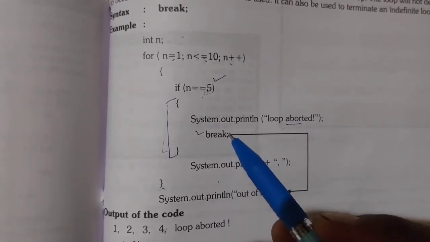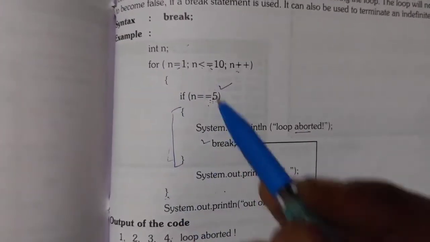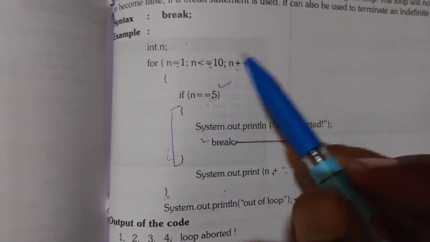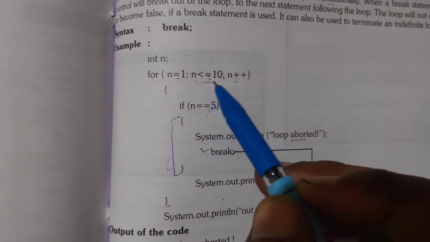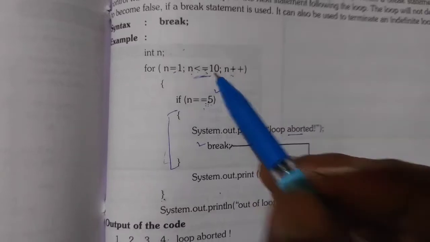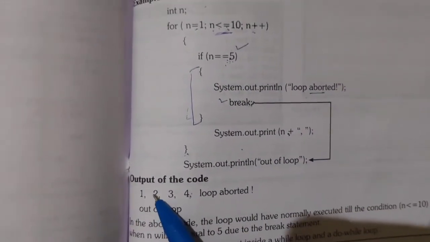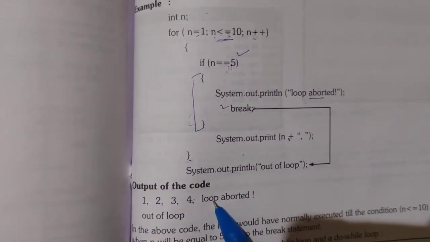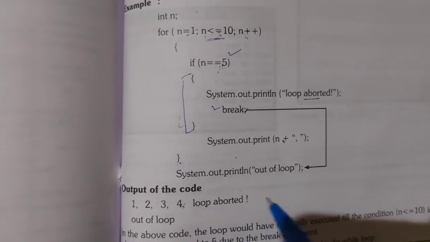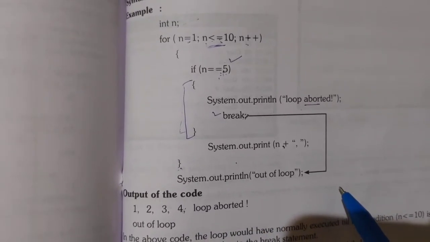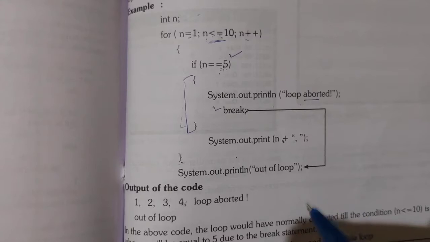Okay, and now this loop will work only for 5 times, that is 1 2 3 4, and for the 5th time the loop aborted message will be printed on the screen, and then you will be out of the loop, and the loop will stop its execution.